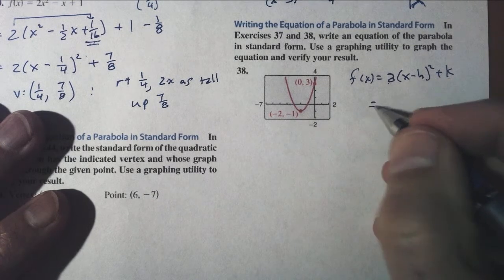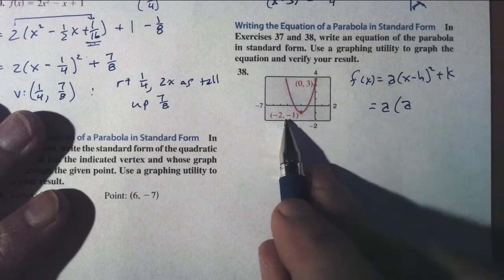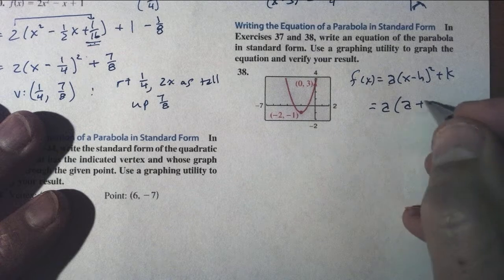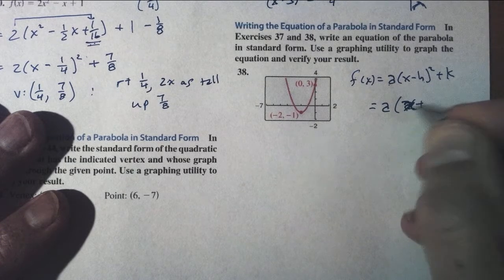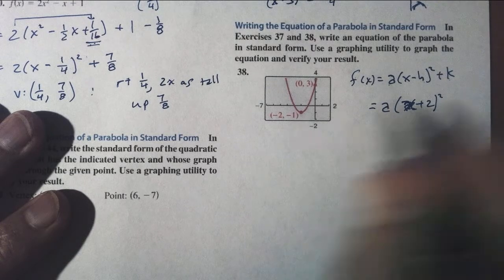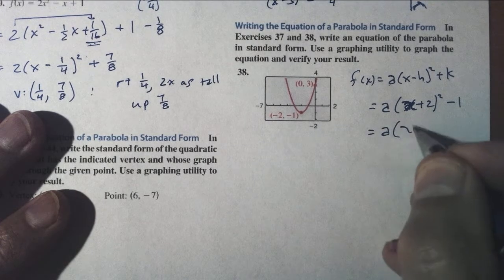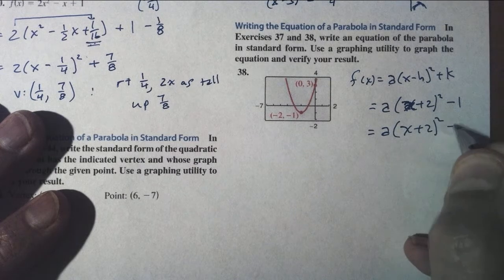So this is going to be a times x minus negative 2, so x plus 2 squared, and k is negative 1, so plus negative 1, or minus 1. I'm going to rewrite that because it's sloppy. So x plus 2 squared minus 1.